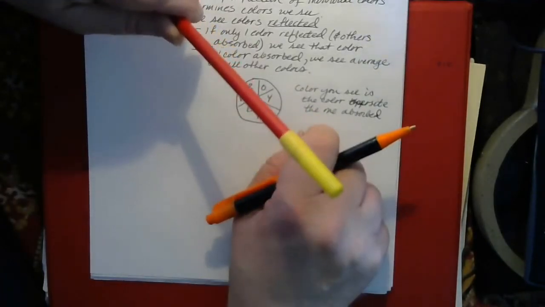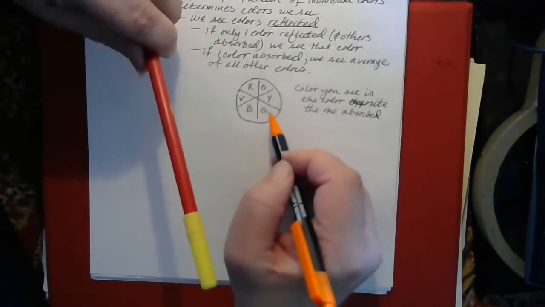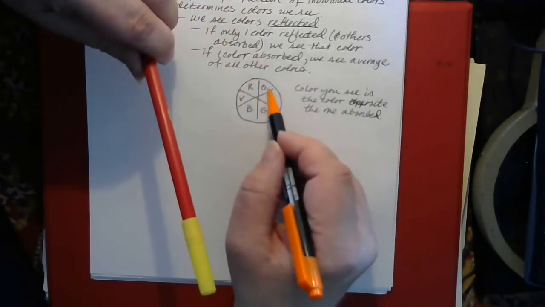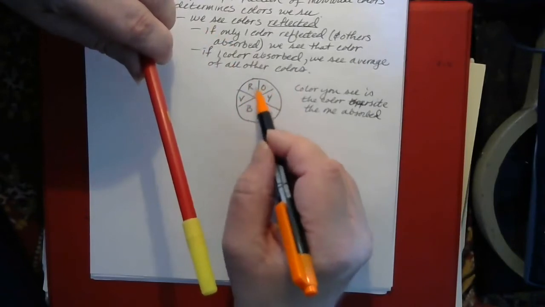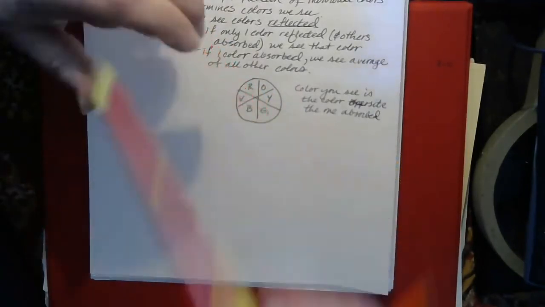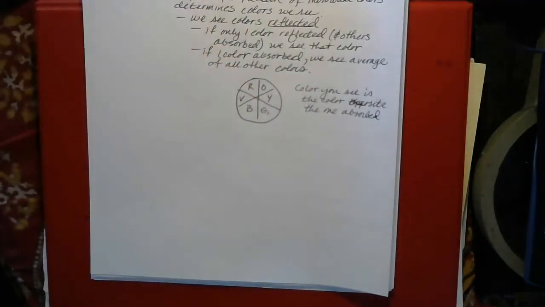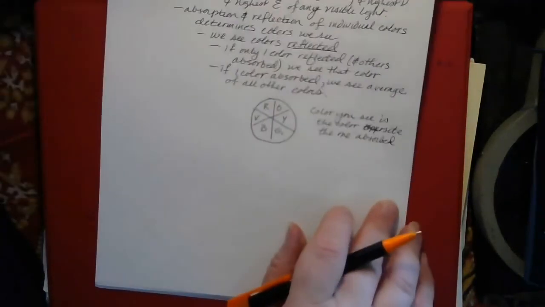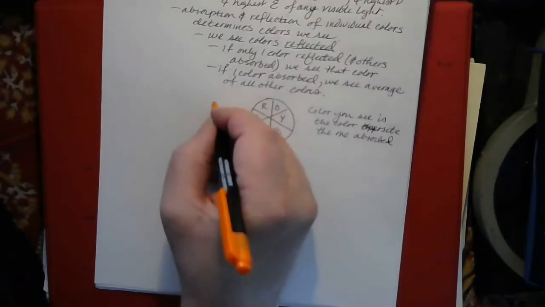The body of the pen is red, probably because green is being absorbed, and what we're seeing is an average of the other colors, which turns out to be red. And so on and so forth. So that's usually the way that color perception works.